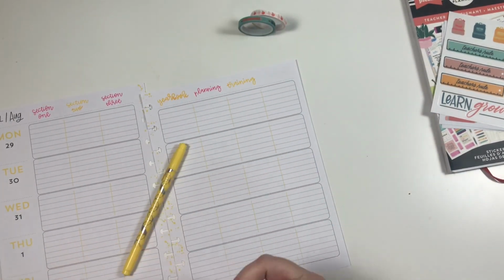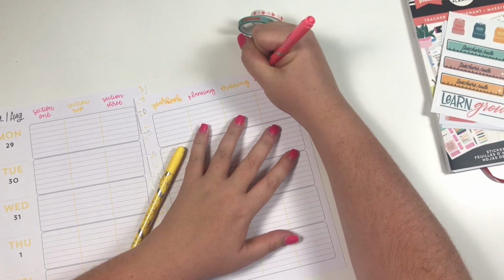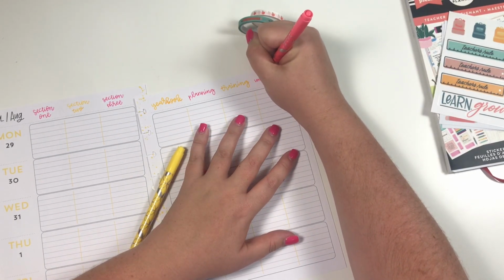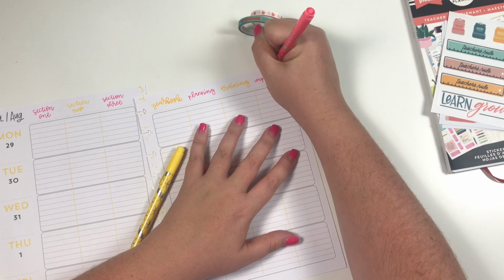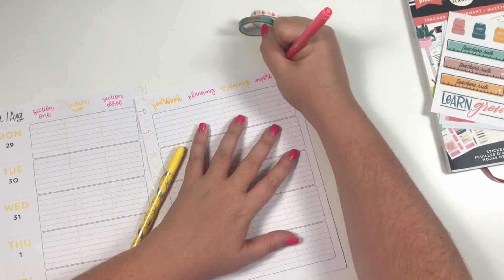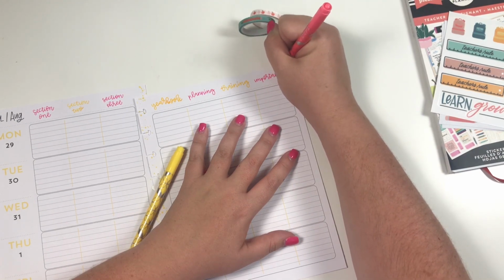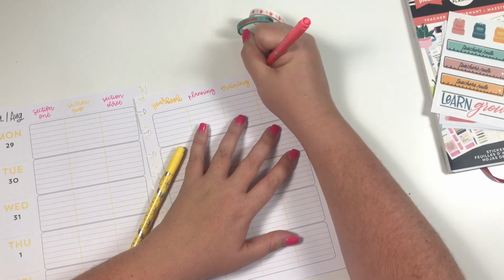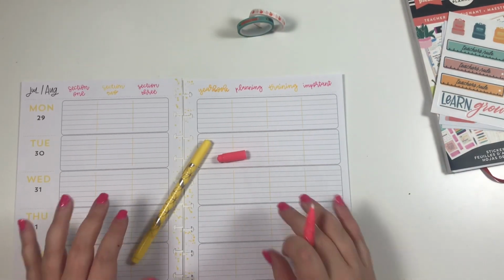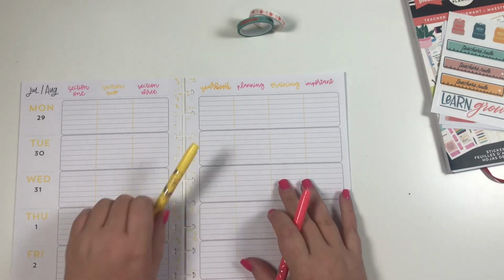And then this one, I'm just going to label important. And in this column, it could be parents I need to call, things I need to follow up on, meetings that I have with parents or with administration, or paperwork I needed to do, whatever it is, I might do it there.